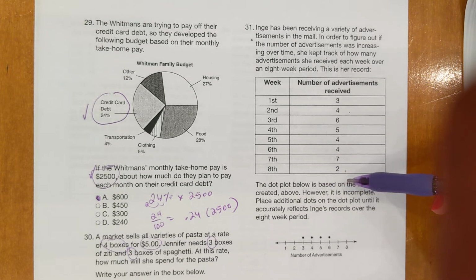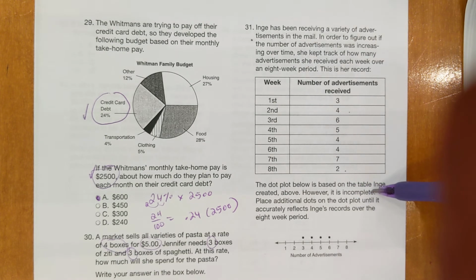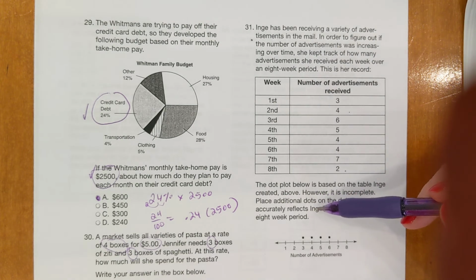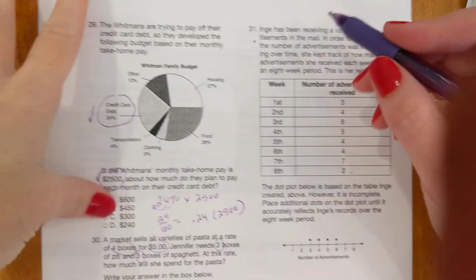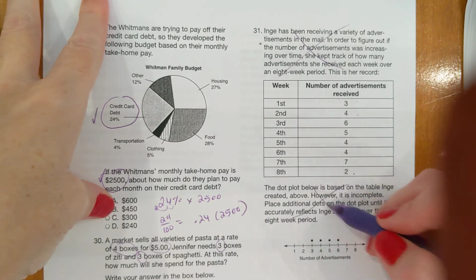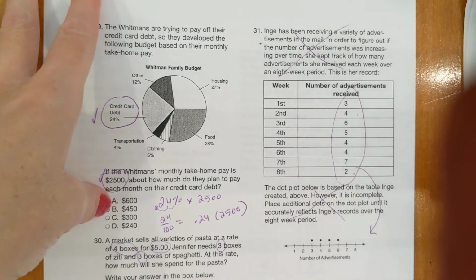The dot plot below is based on the table Inc created above. However, it is incomplete. Place additional dots on the dot plot until it accurately reflects Inc's records of the 8-week period. Lots of words here we don't need. All we need are these numbers, and we need to put them on the plot.